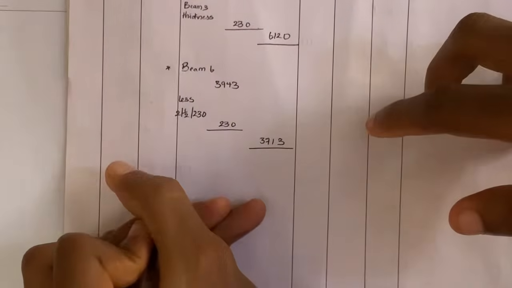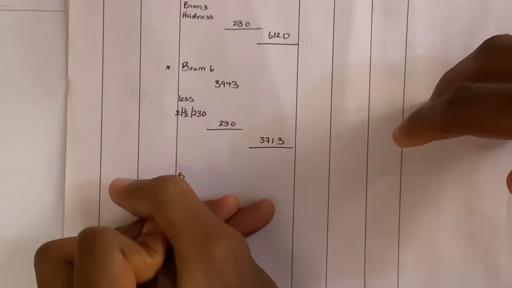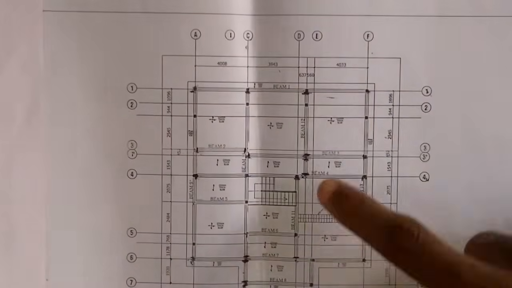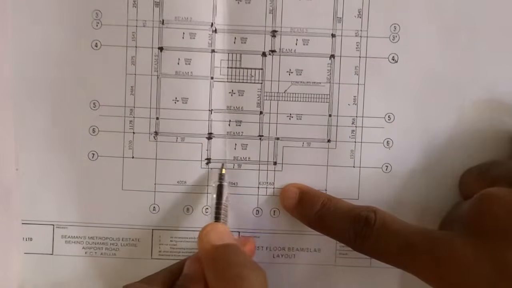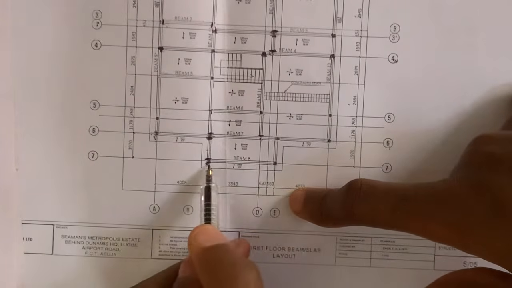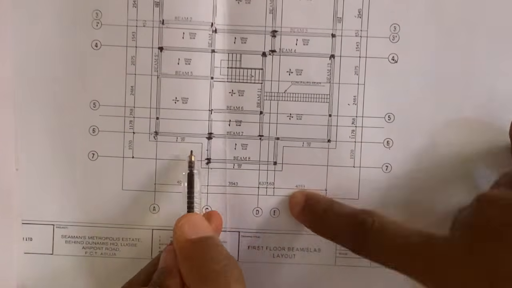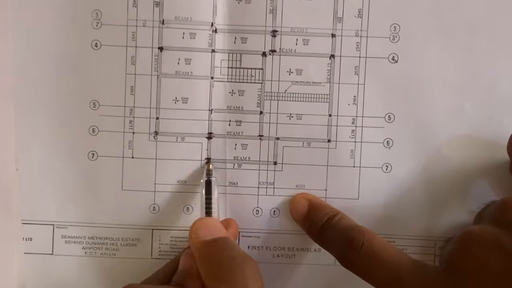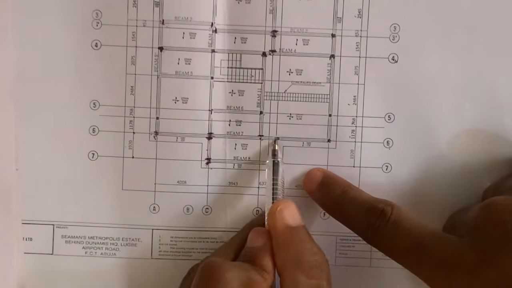So the last beam we're going to be looking at is what? Beam 8. So where is beam 8 in this drawing? As you can see, this is beam 8, this beam here. So how do we get the total out-to-out dimension for this beam? Remember that this beam 10B here, we did it in, together with this beam X, we did it in.